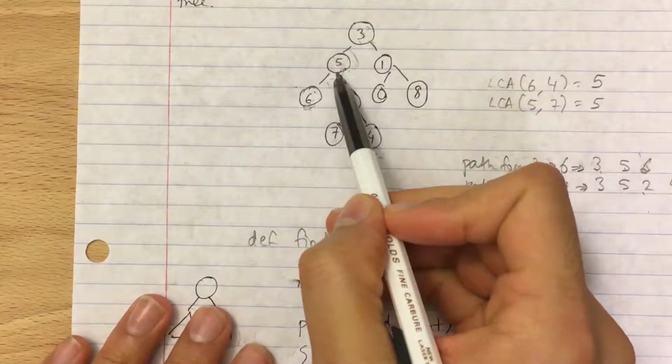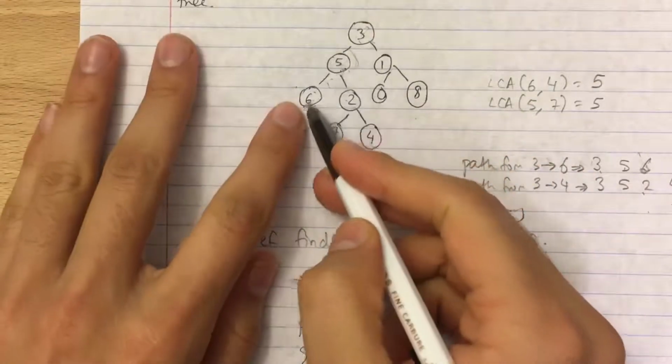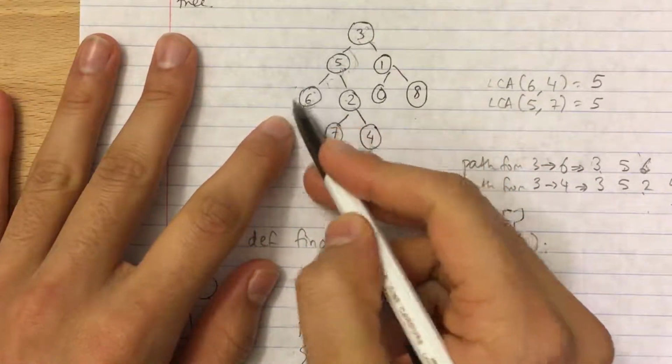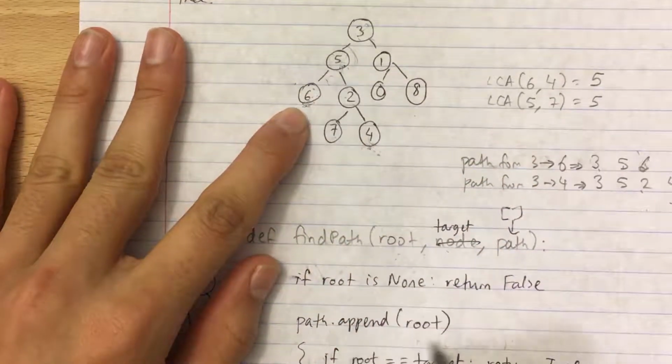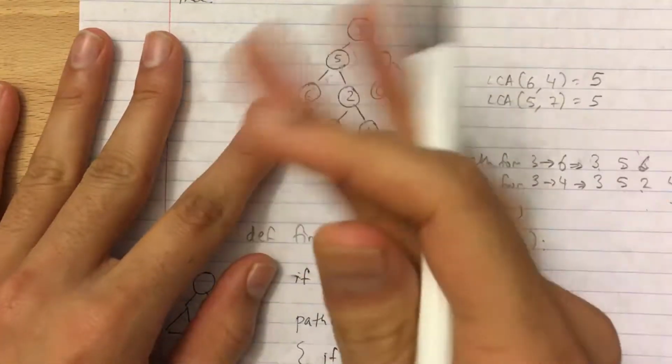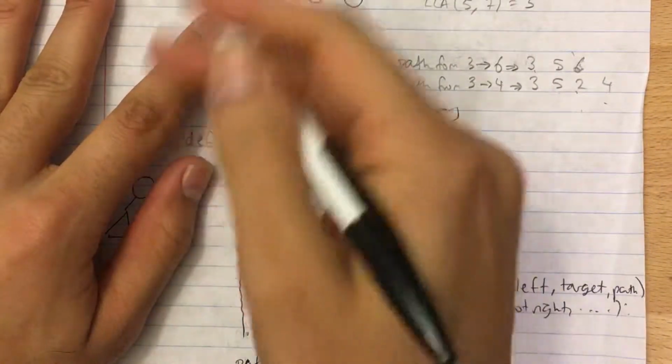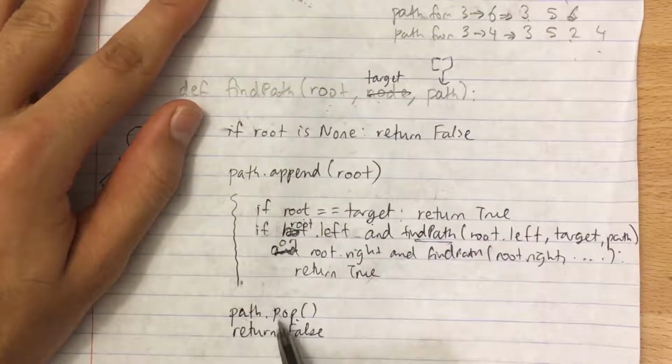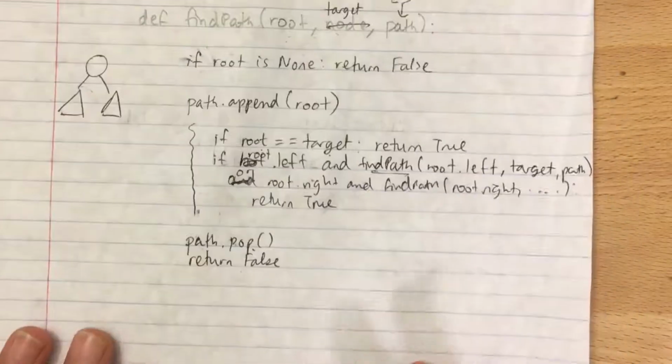So if we're searching for a number like say 10 here, we go into the left subtree here, we append it, and this will return false, so we pop it off. And we backtrack and so forth. So if not, we do that, okay?